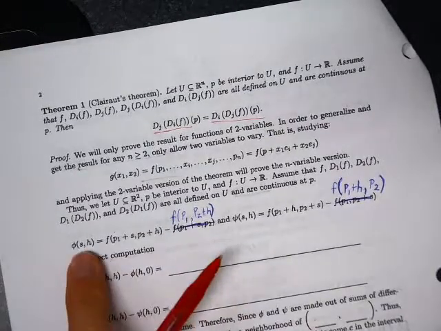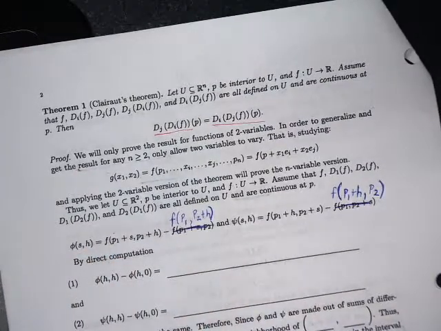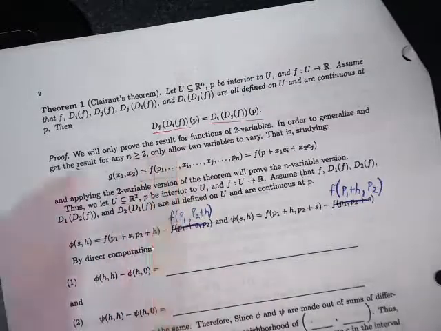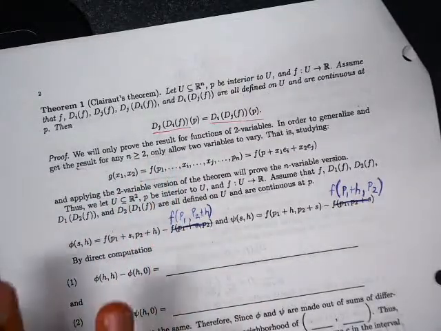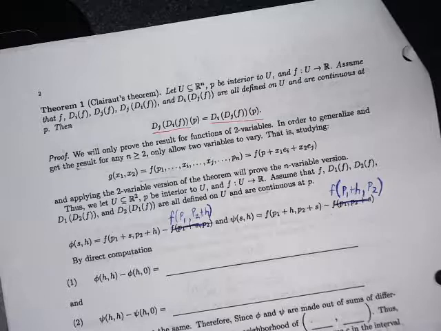So let's set phi of s comma h. Well, OK, I'm getting ahead of myself. I'm going to prove the result for a function of two variables. And intuitively, that seems like it should be OK, because if I want to prove that it doesn't matter which order you take a pair of derivatives in, there are only two variables being allowed to vary at a time anyway. So that's all that should matter.